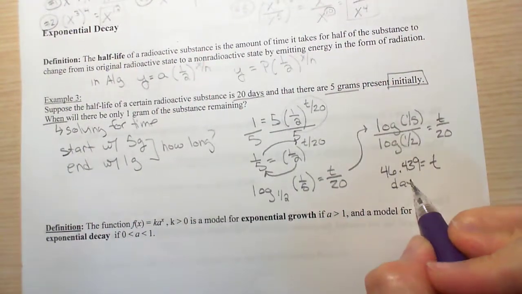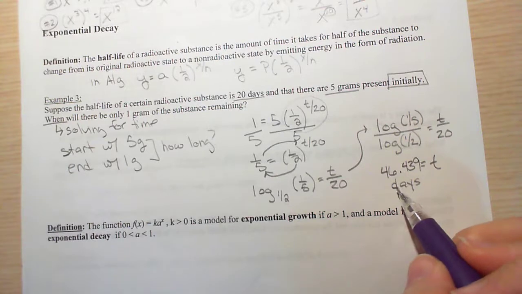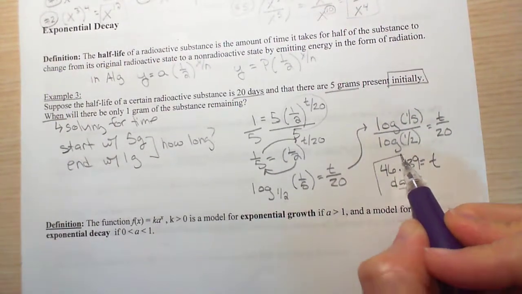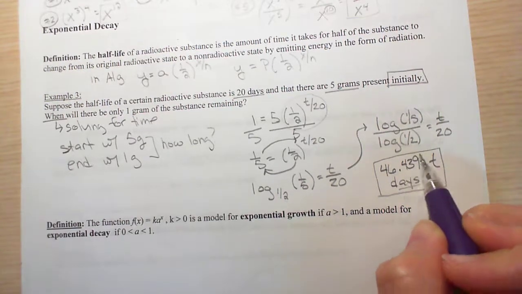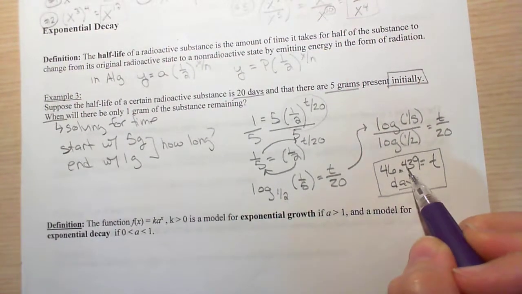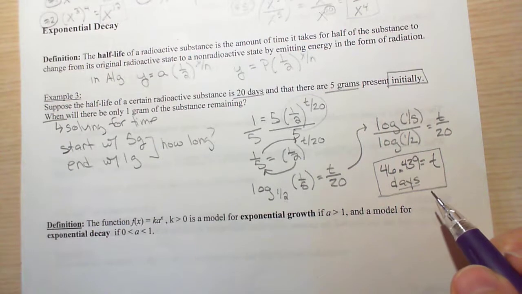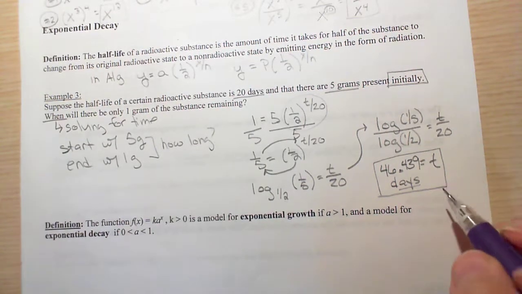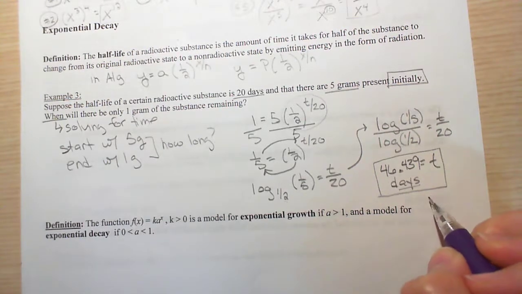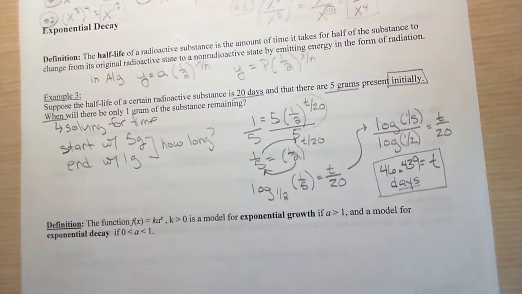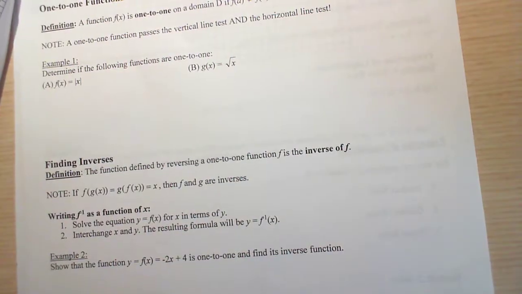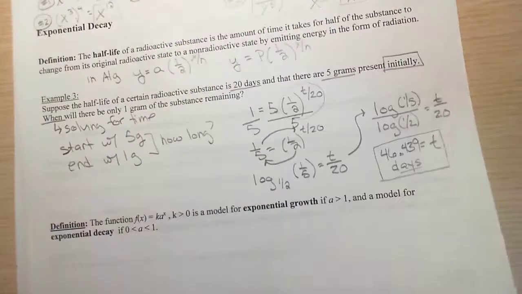So a story problem requires a story answer. Make sure that you include some units there. So 46.439 days. And I'm going to say, even though these are days, put the decimals in there. Just be safe, because you need to have 3 decimals for the AP test. This would probably, if you were rounding it, round to 46 days. Okay, I will finish the rest of these examples in another video.